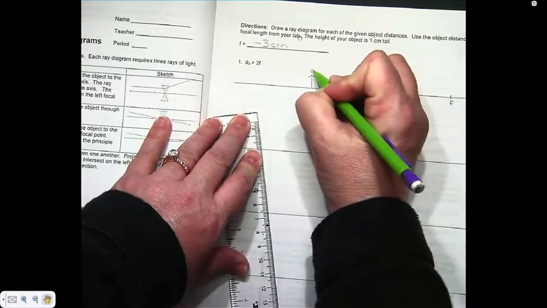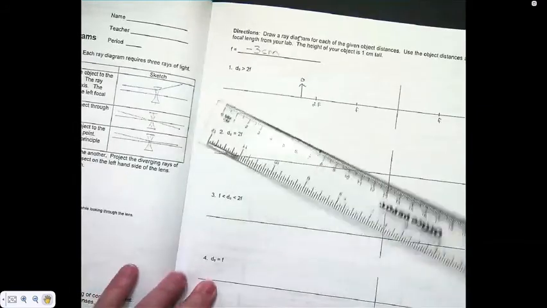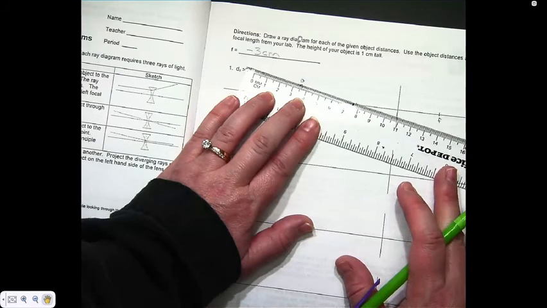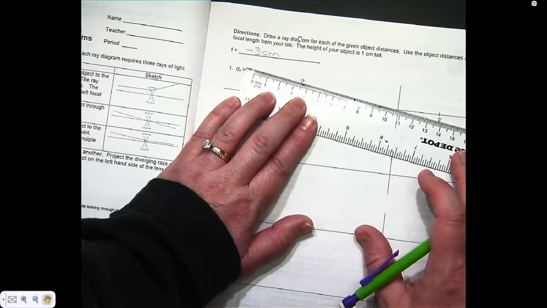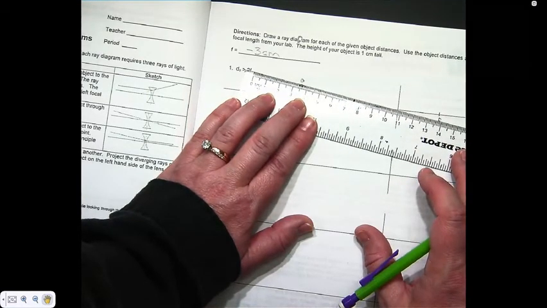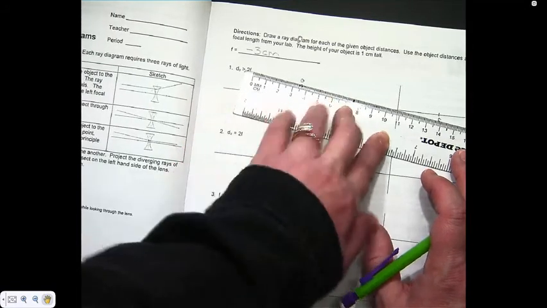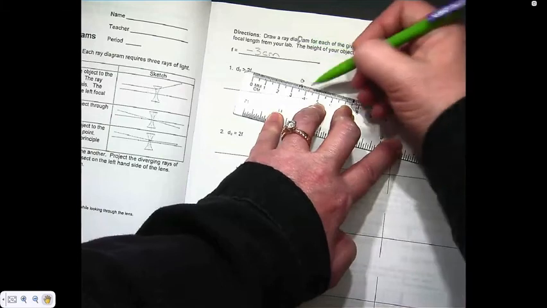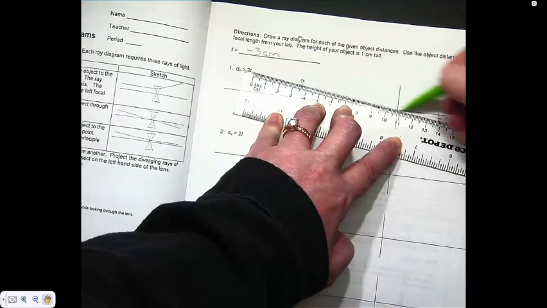And that is my object. The central ray is always the same, so I'm going to go ahead and draw that one. It's also, for me, the most difficult to get in just the perfect place, so if I mess up, it's easier for me to erase. So I draw that one first.